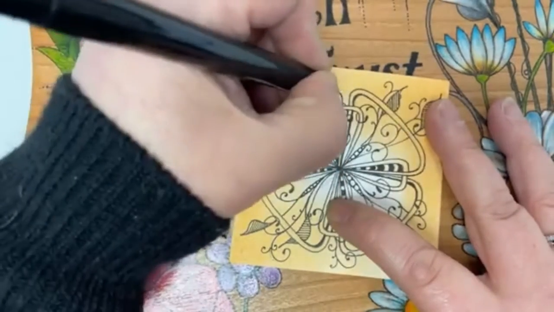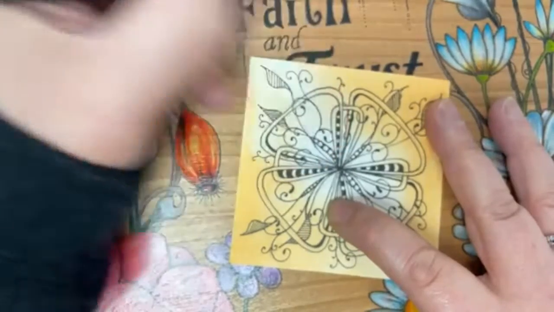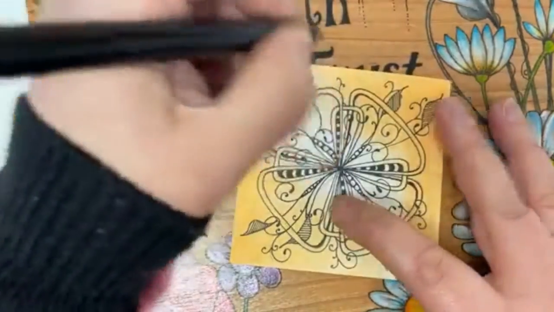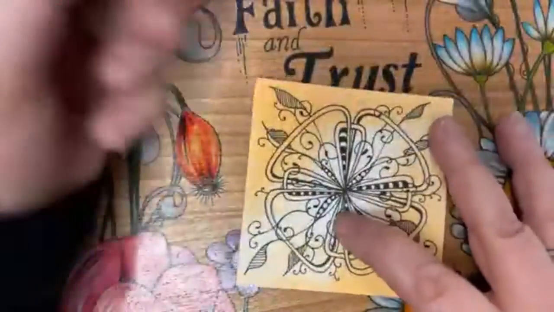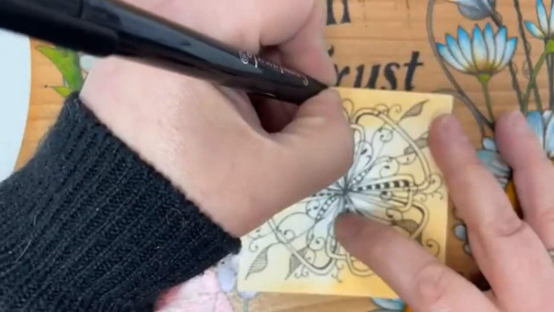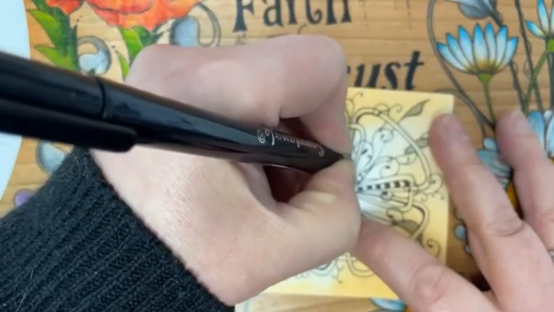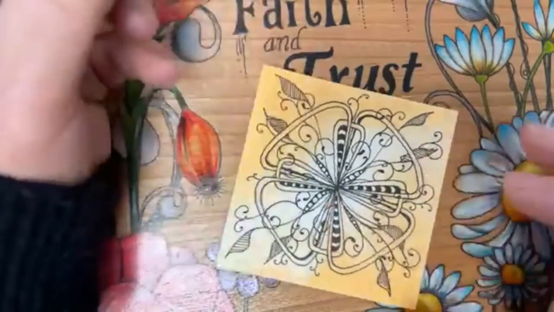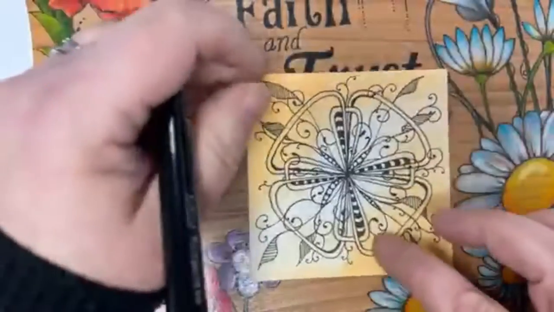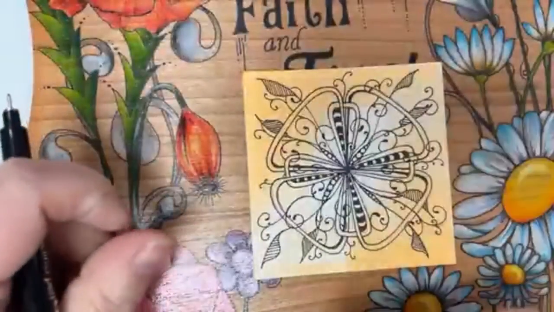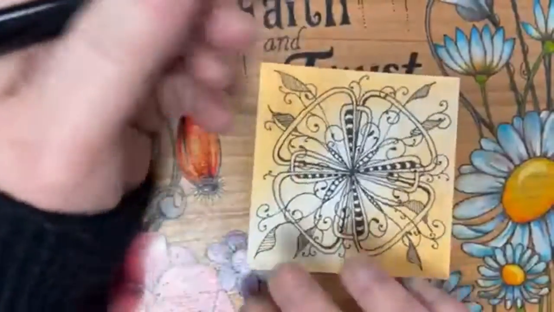As I work my way around, so I'm going to have a couple at the top there. And then this one. It's going to be sort of there. I'm going to get a little one in there maybe. Okay, like that.